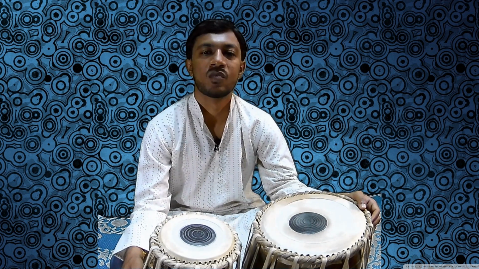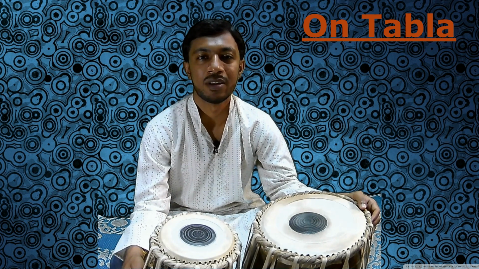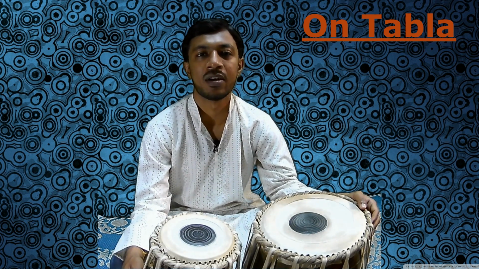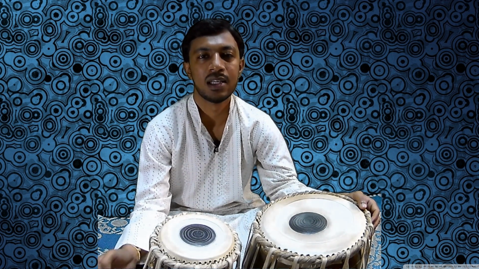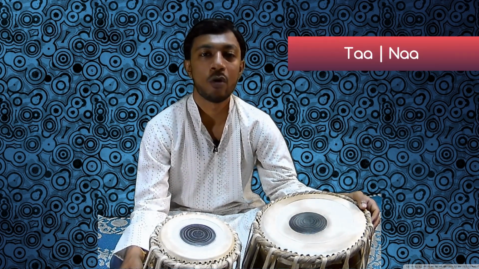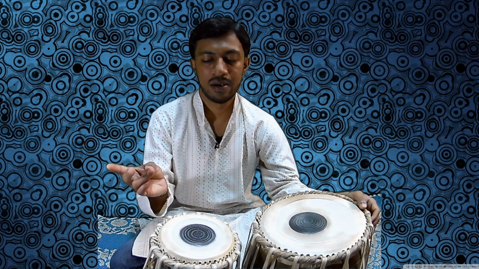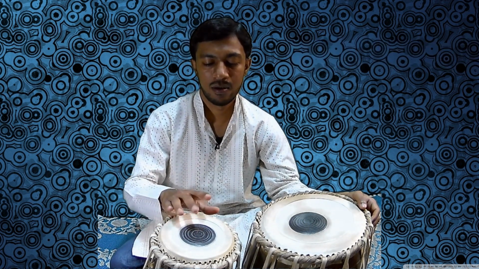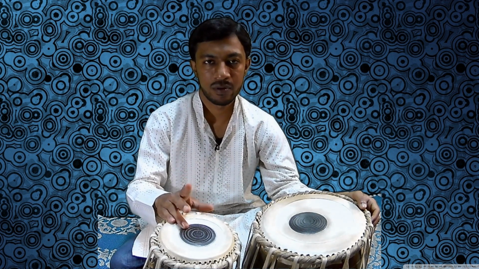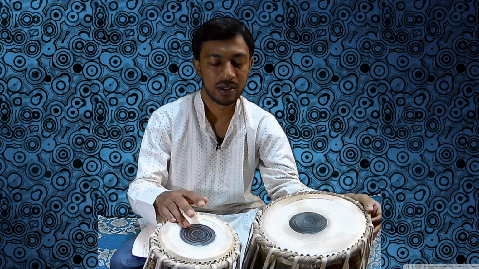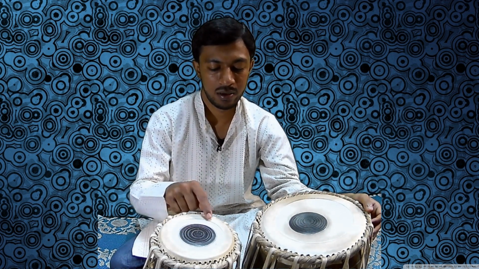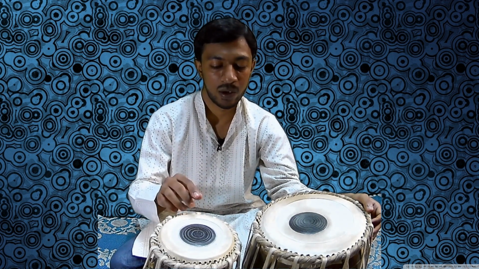Here we go. On Tabla, the very first Varna or Akshara is called Ta or Na, which is the open syllable, played by placing the ring finger and the little finger on the end of the Shahi, and the middle finger will be lifted in the air, and with the help of the index finger we have to hit the Kinar region of the Tabla.